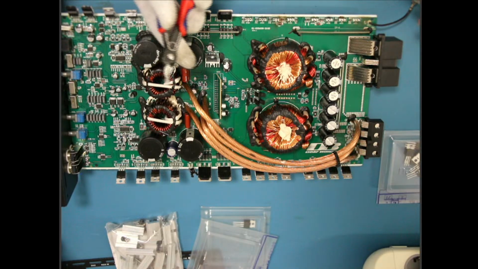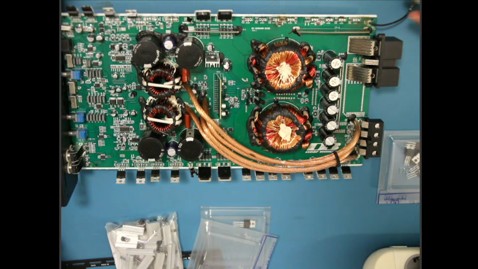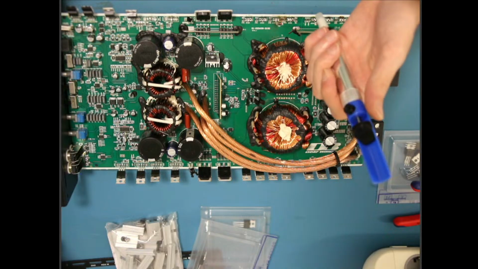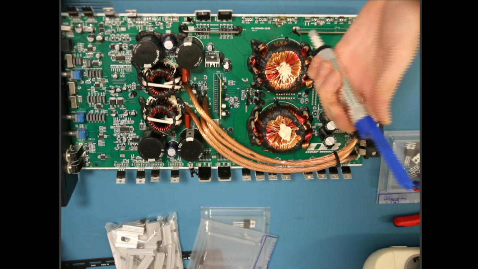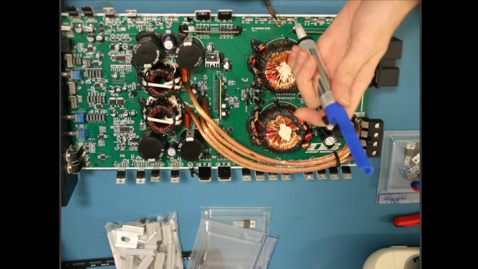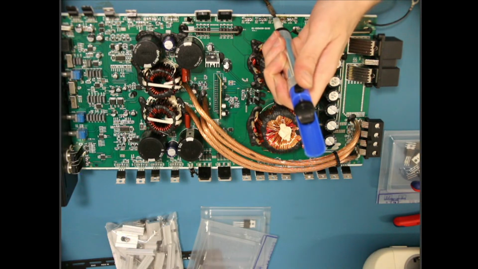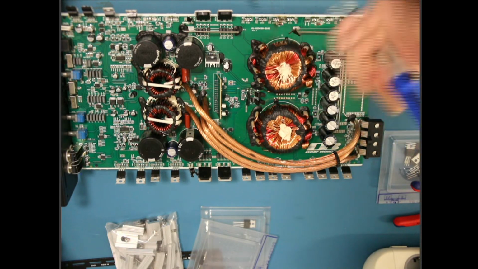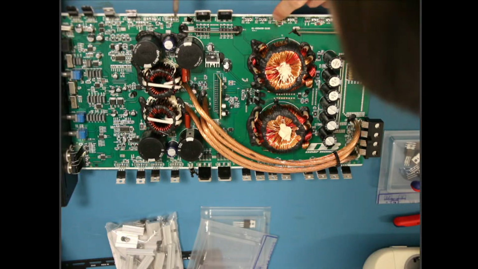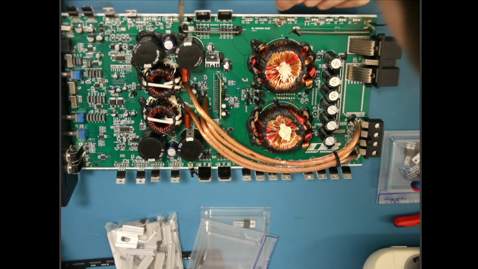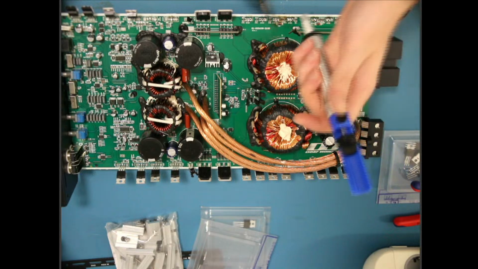Yeah, that's what it gathered. My desoldering pump. Clear. I thought we pulled the trace, but it's okay.